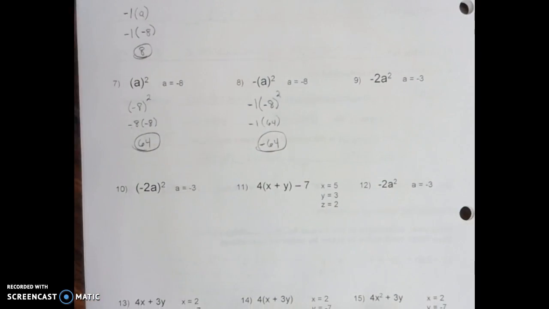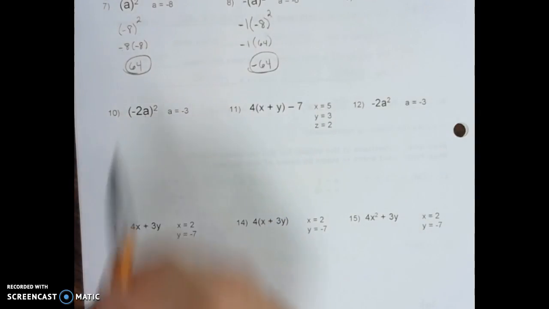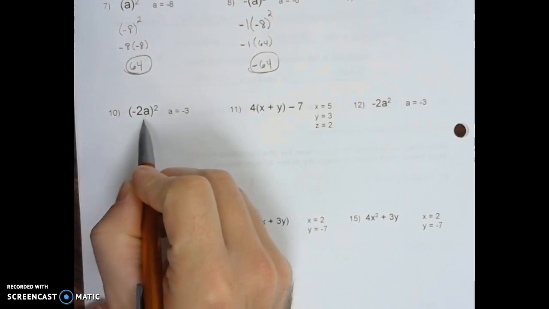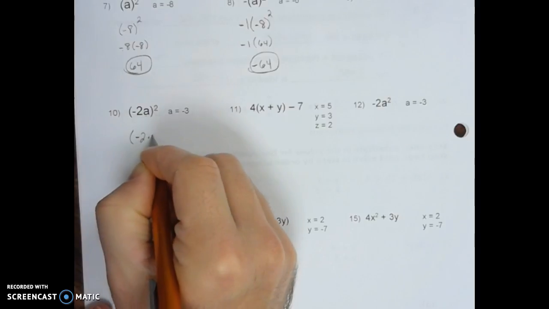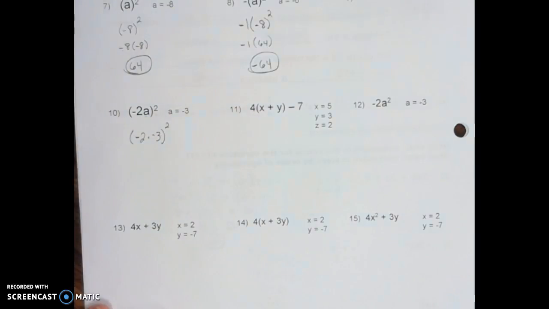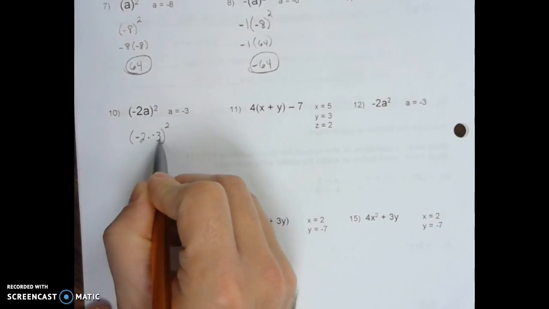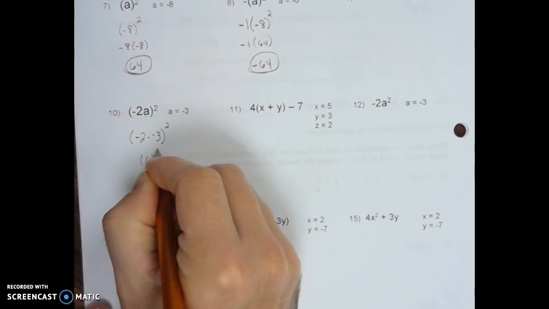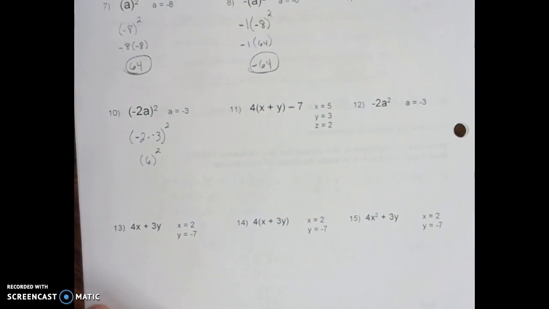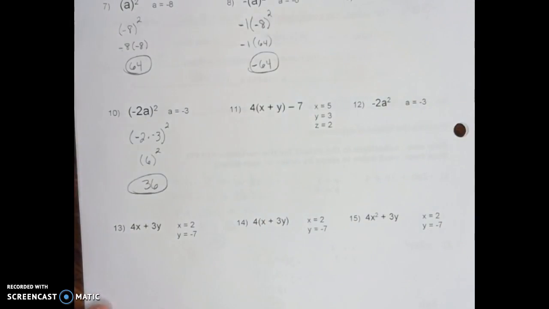Looking at example number 10, we have negative 2a inside of the parentheses. What I'm going to do first is make my substitution of a. In the parentheses, I have negative 2 times negative 3. Then I'm going to take that value and raise it to the second power. Inside of the parentheses, I've got to do my multiplication first. Negative 2 times negative 3 has a value of 6. So inside of the parentheses, I have 6, and I'm going to raise that to the second power, which means to do 6 times 6. 6 times 6 has a value of 36.